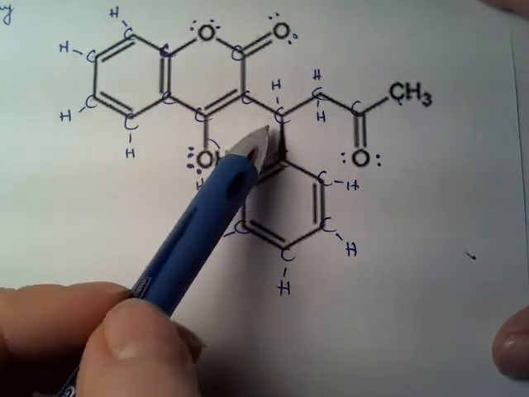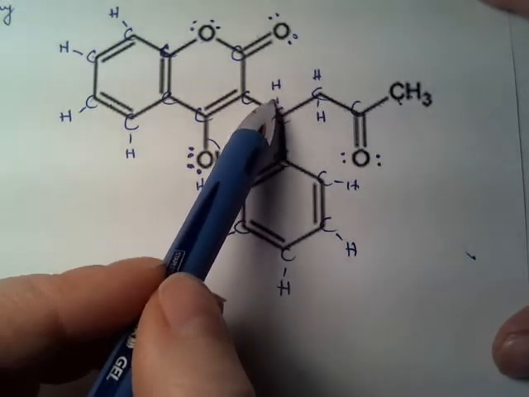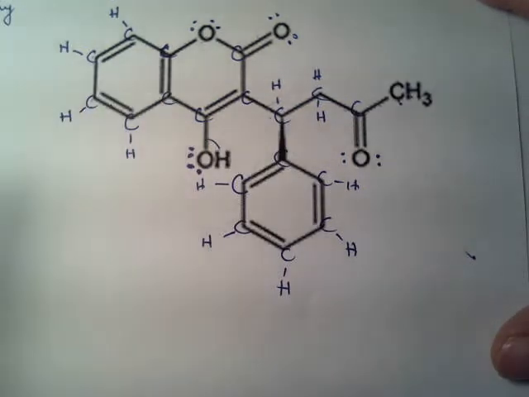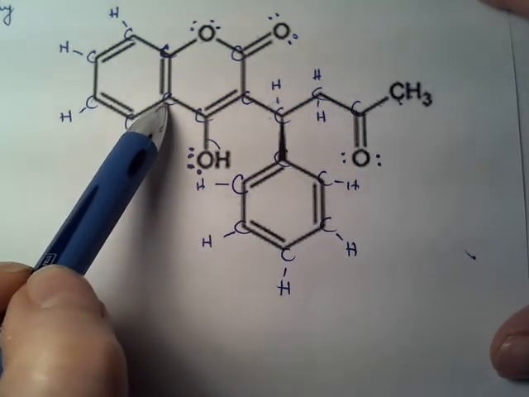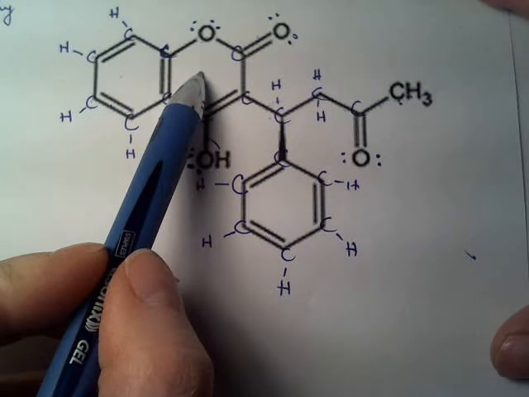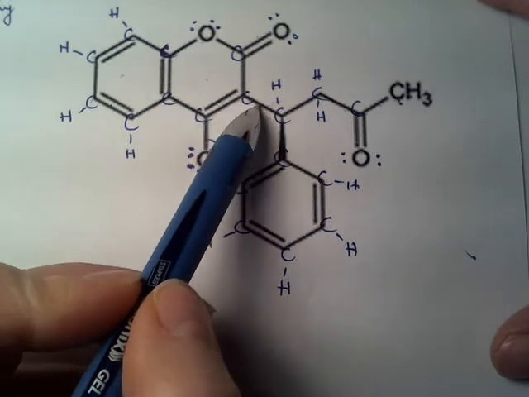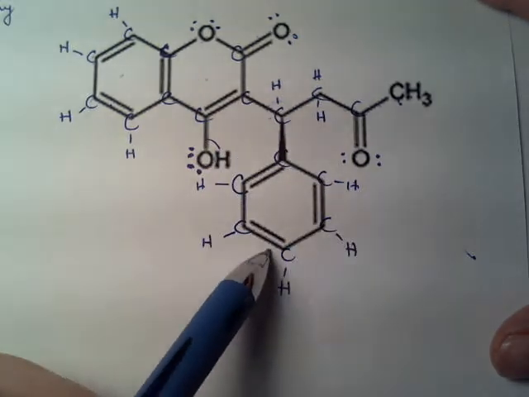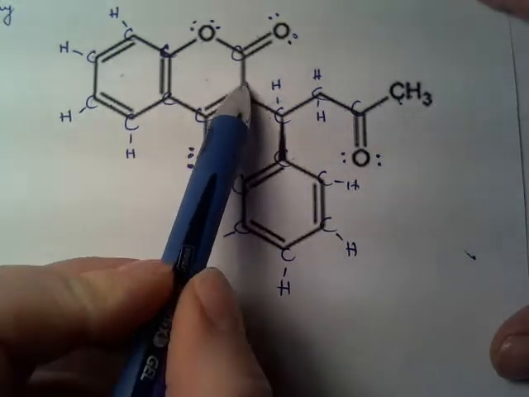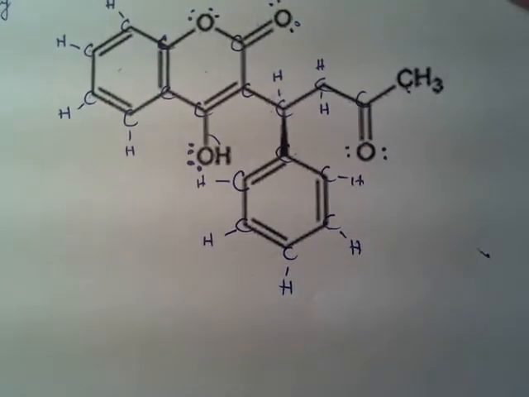What is the molecular geometry around this carbon? Molecular geometry, same as its electron group geometry because it has no lone pairs. 1, 2, 3, 4. Tetrahedral. What's the molecular geometry around this carbon? Trigonal planar. Are both of these rings in the same plane? Yes. And then it goes tetrahedral, but then this is another flat part. So all of these carbons are in the same plane. Okay, good.